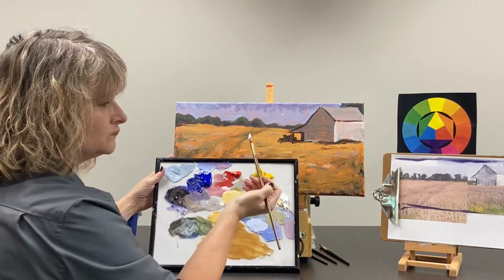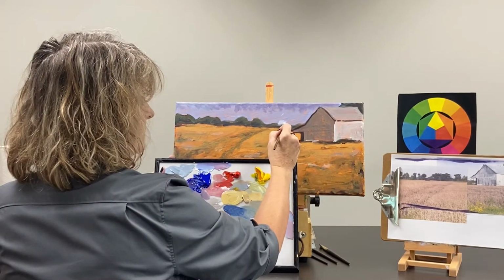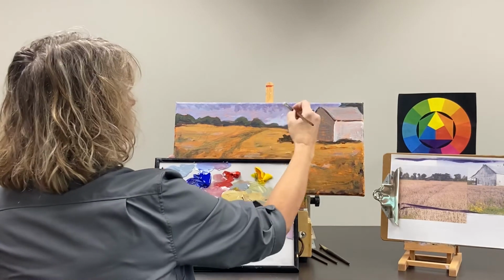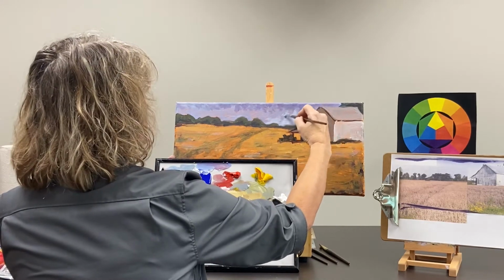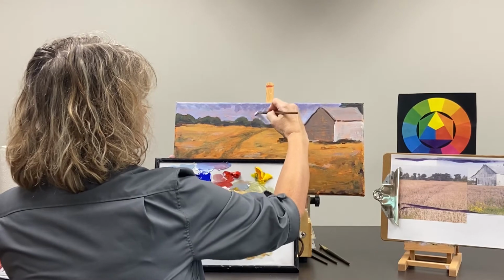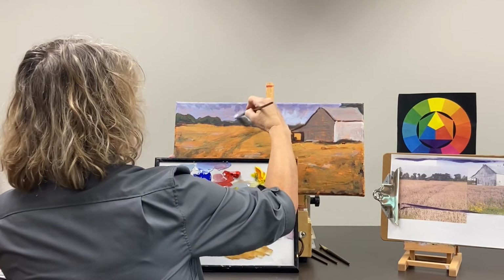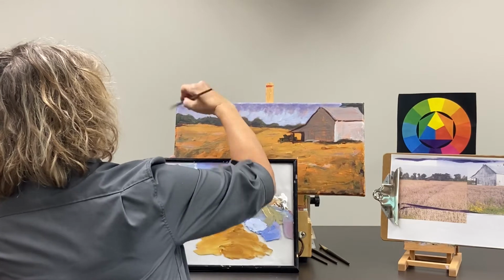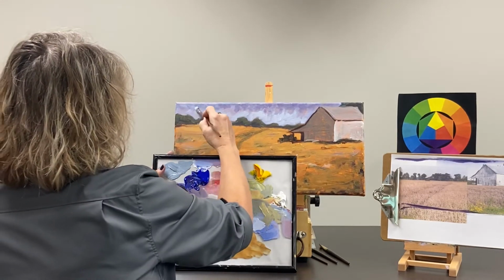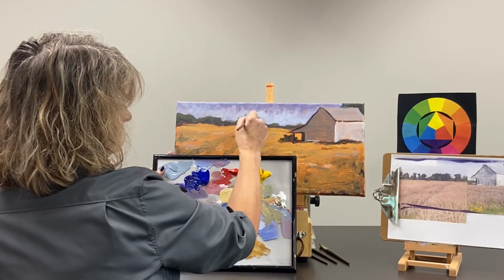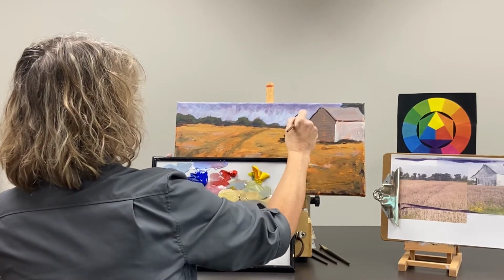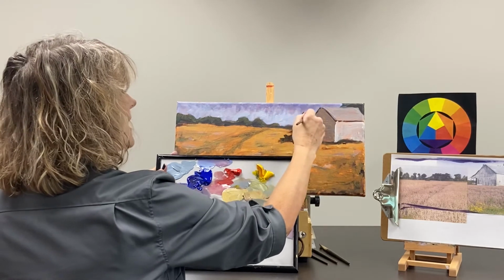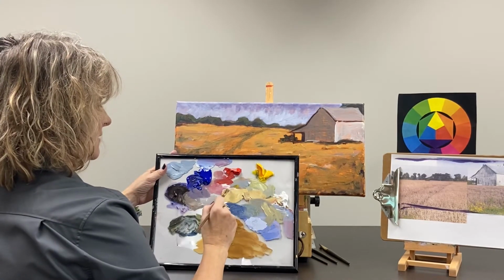Let's take a look at what that looks like. I think here at the horizon line, that is kind of what I want. I want it to go a little bit lighter, quite a bit lighter. It looks rather impressionistic. That's kind of what I want to go with today. I want to really press in and punch that up a bit.